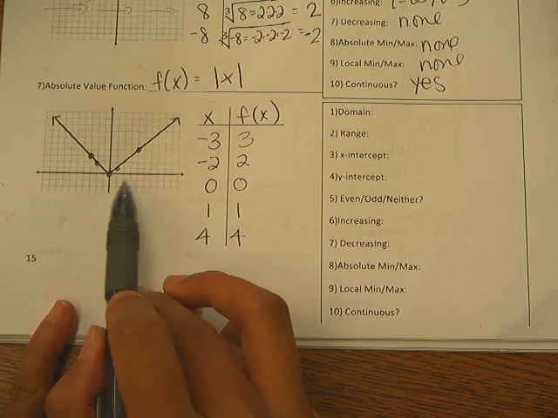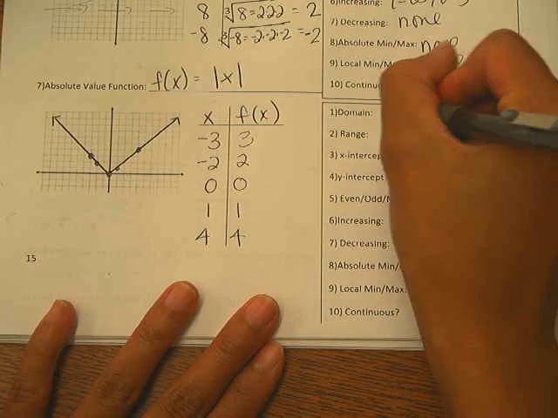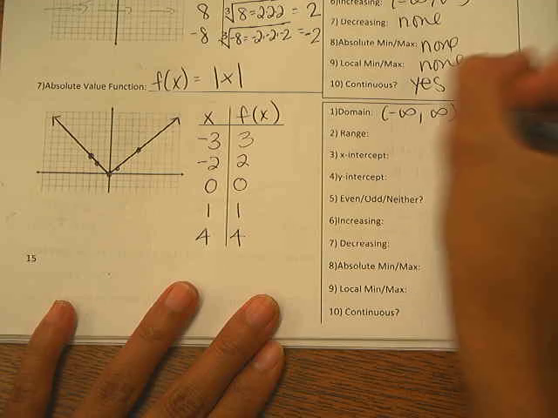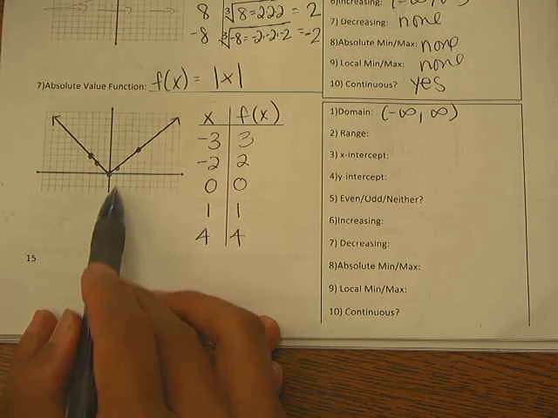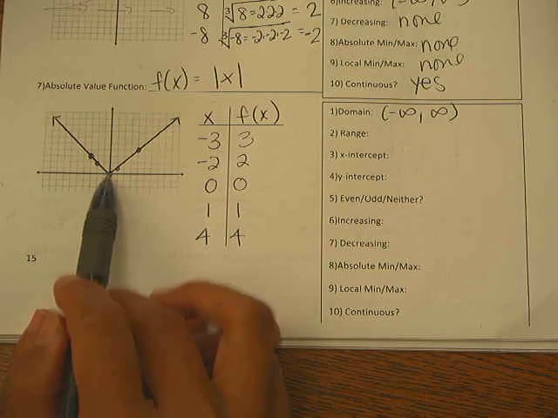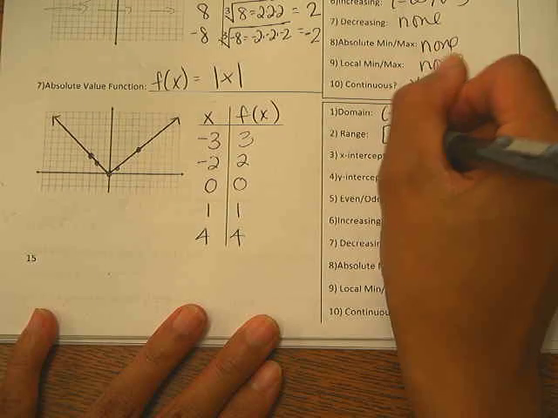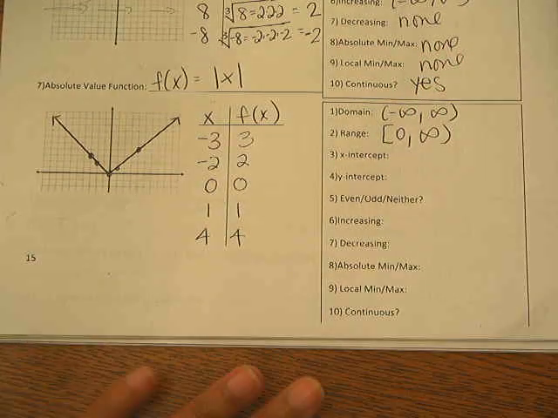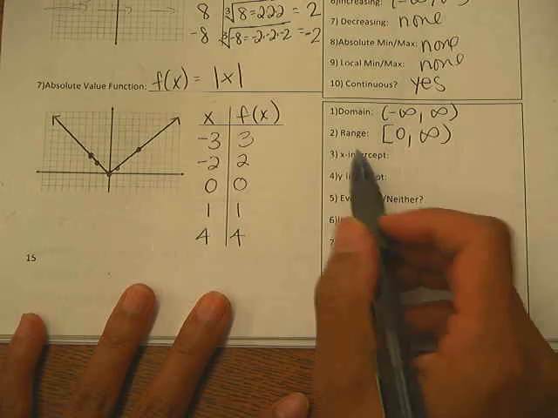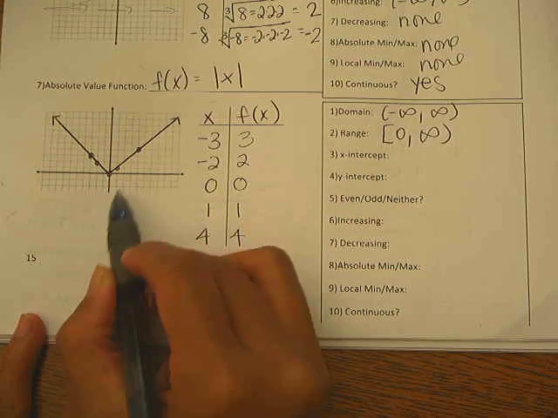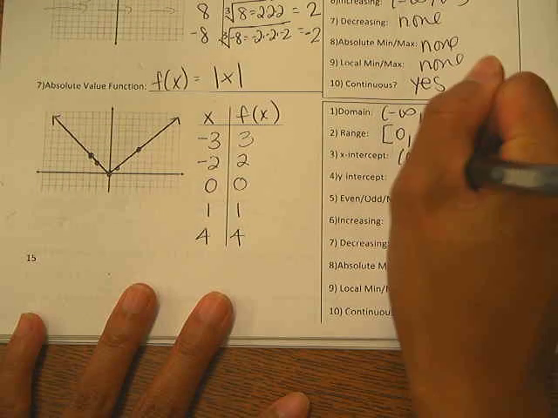So let's talk about the domain. Notice how it goes right forever and goes left forever. So the domain is negative infinity to positive infinity. The range, it doesn't go down forever, but it does go from here all the way up. So we're going to include 0 and go to positive infinity. The x-intercept and y-intercept both cross over at the same exact location, which is 0, 0.